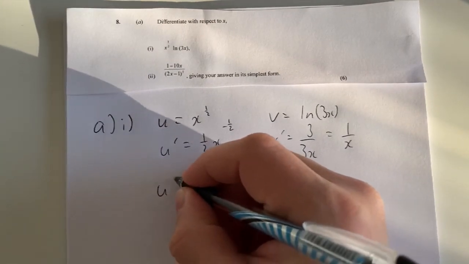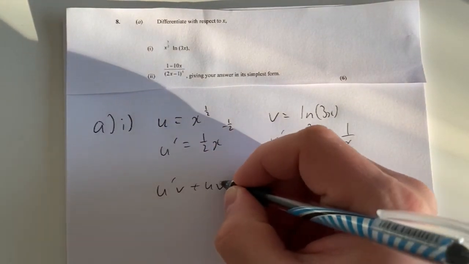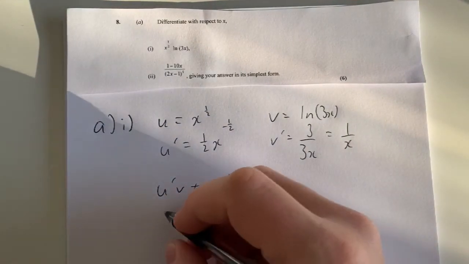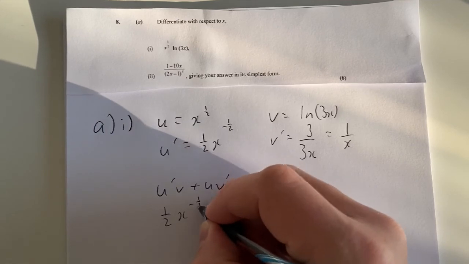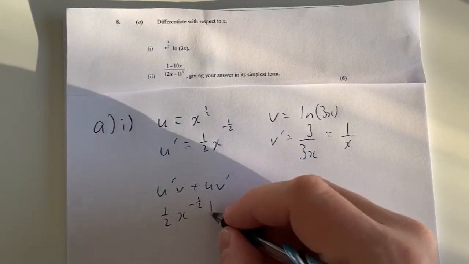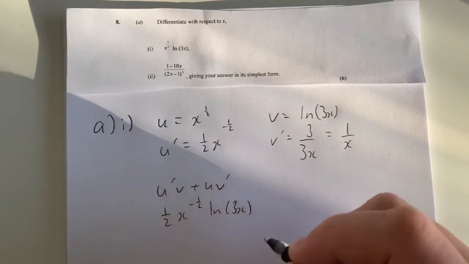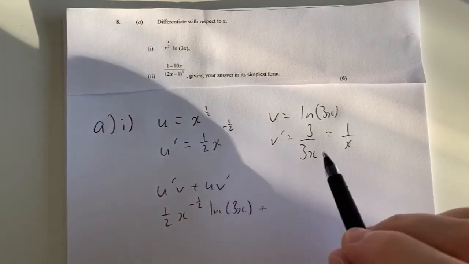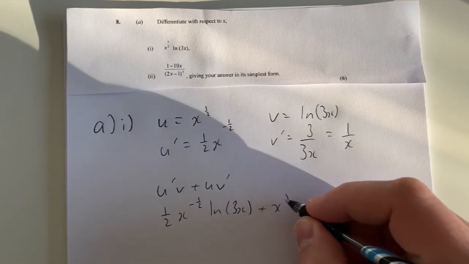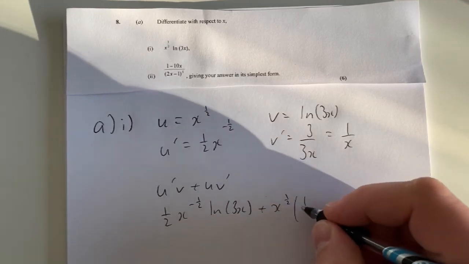So if we then put that into u dash v plus u v dash, that would get us that we have a half x to the minus a half log 3x plus u v dash, x to the half times 1 over x.